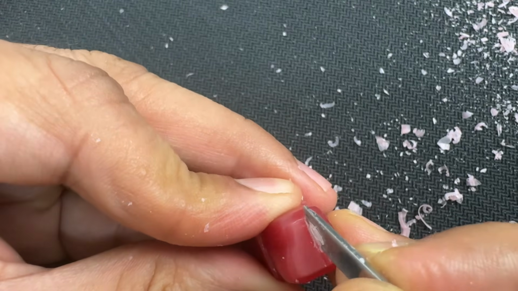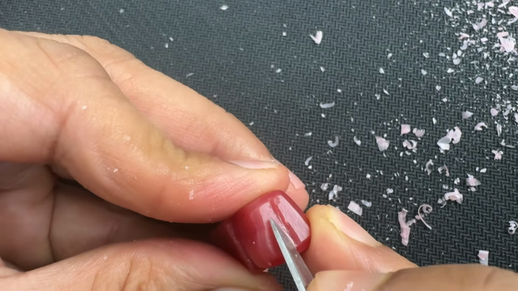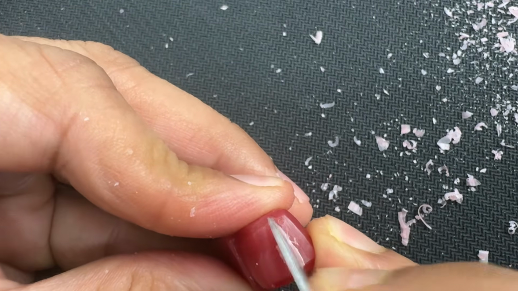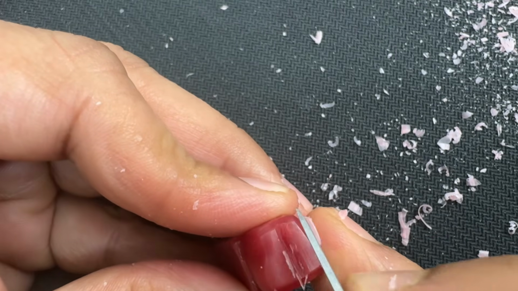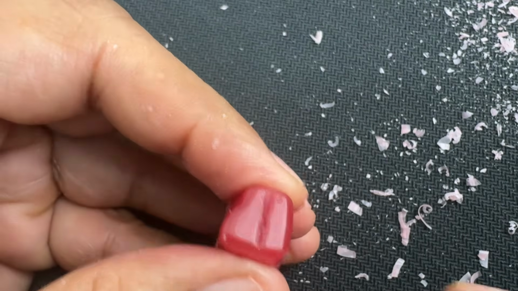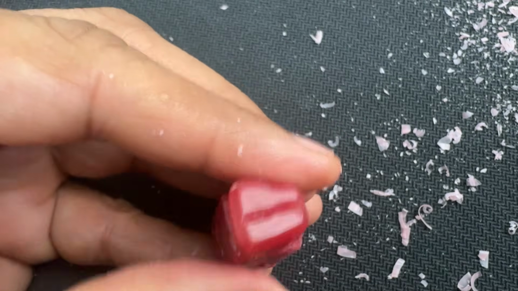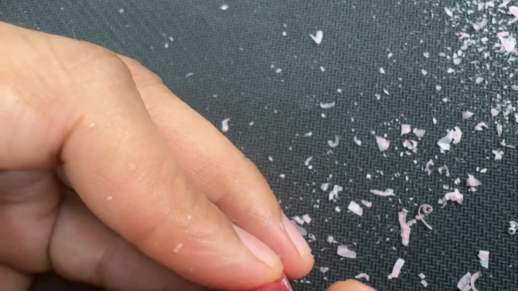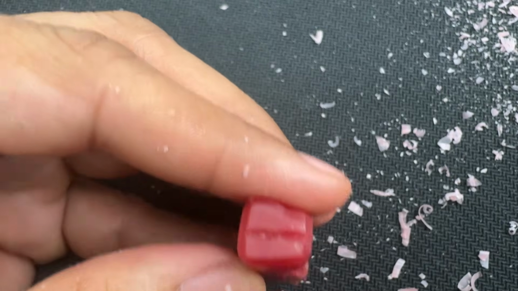You give a V cut. Don't make it very deep, about 0.5 millimeter should be good enough. So this is your central groove.